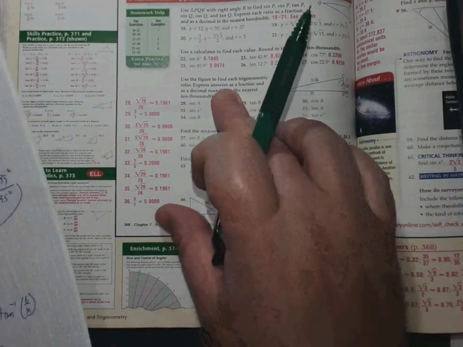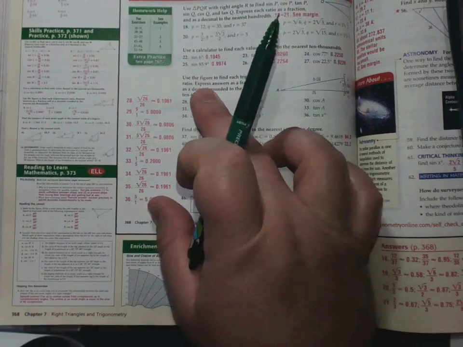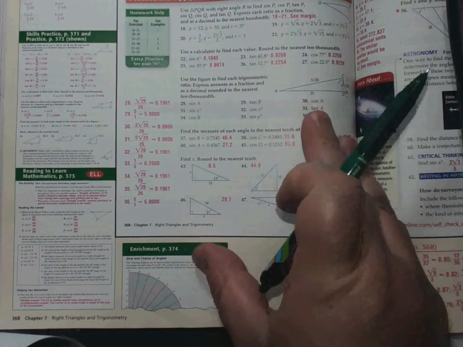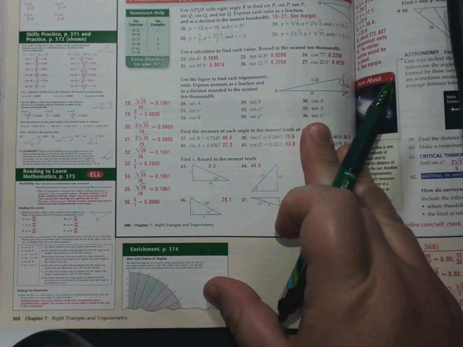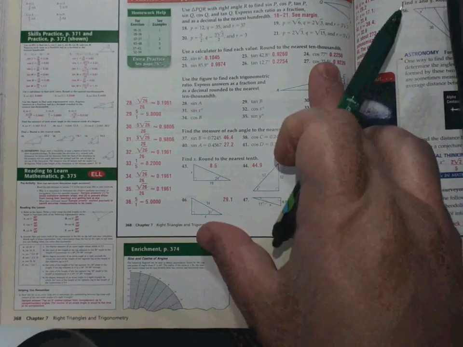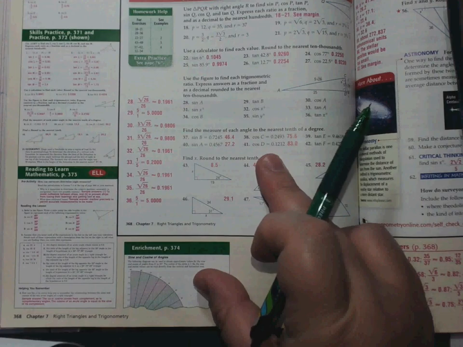Now, looking down here, use the figure to find each trigonometric ratio. Express answers as fractions. Again, that's what we already discussed. It's just to separate the triangles here.